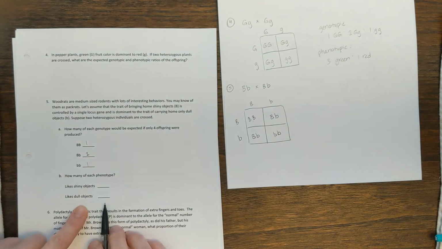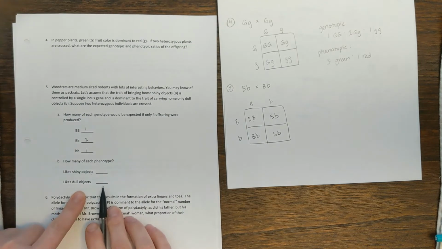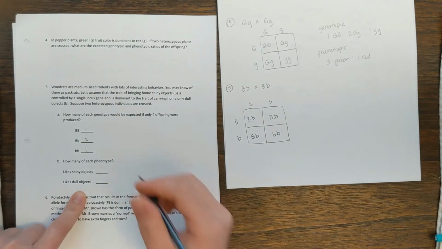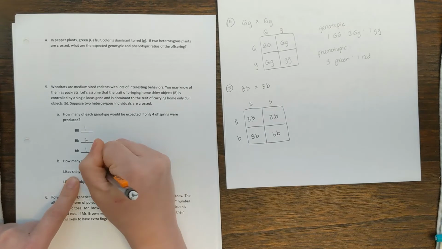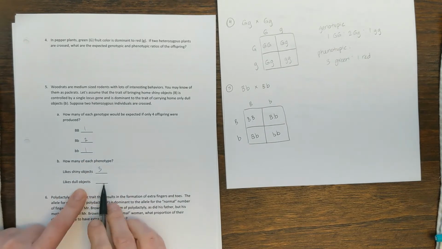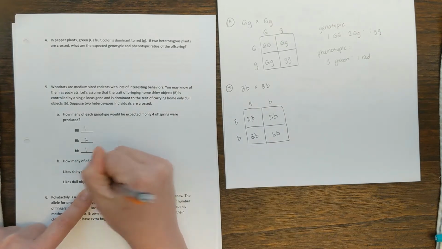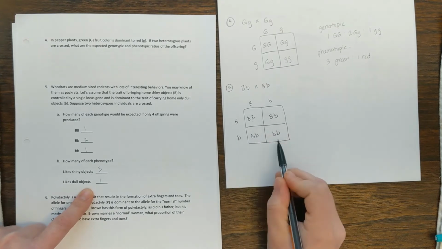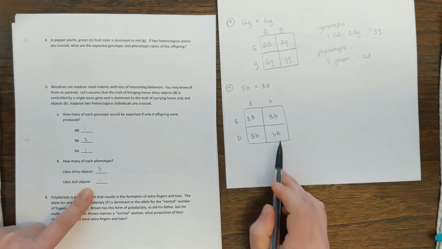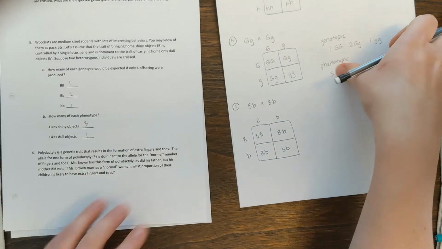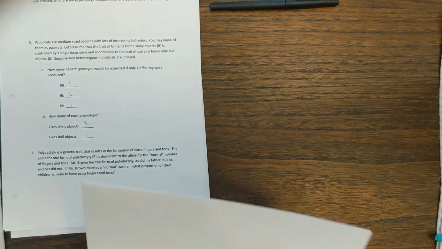And now we're looking for our phenotypic ratio. So this is just like what we did in question number 4. We have 3 individuals with that big B, so they are going to have the dominant phenotype. That is liking shiny objects, so we've got 3 there. Liking dull objects, that is the recessive trait, so you have to have 2 recessive alleles to show that. So we are only going to have 1 individual out of 4 that has that phenotype there, that homozygous recessive individual. All right, question number 6.